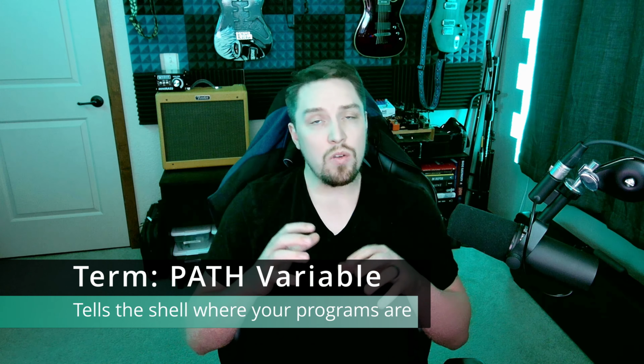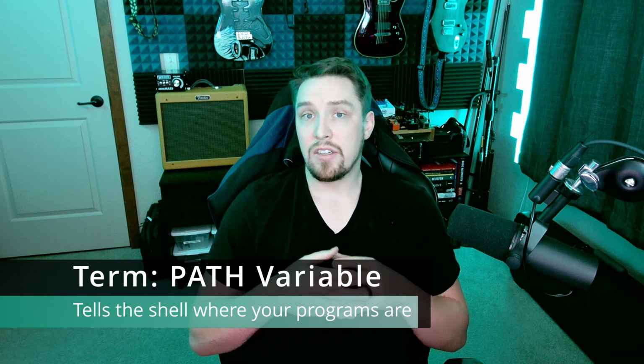There's no magic when you run a command in a shell. To run a command, the computer needs to understand where the program is located so it can spawn you a new process. The path variable is a list of directories, usually separated by a semicolon. And when you enter a command, the shell will literally just start at the beginning and search all the directories for the name of that program and run the first one it finds.